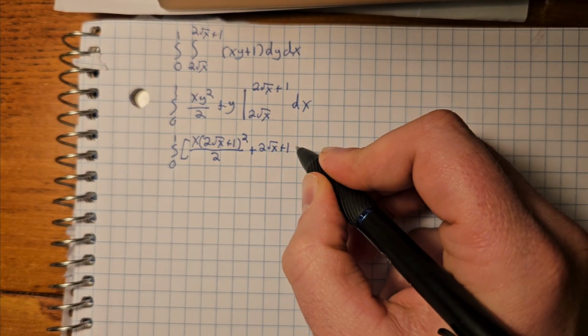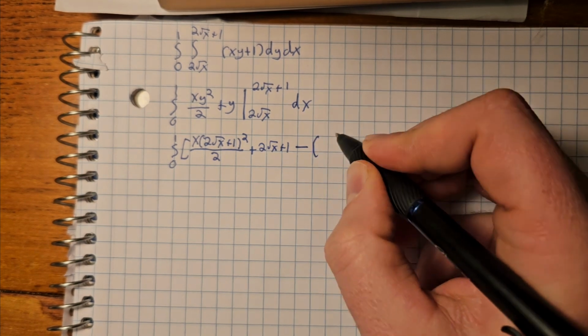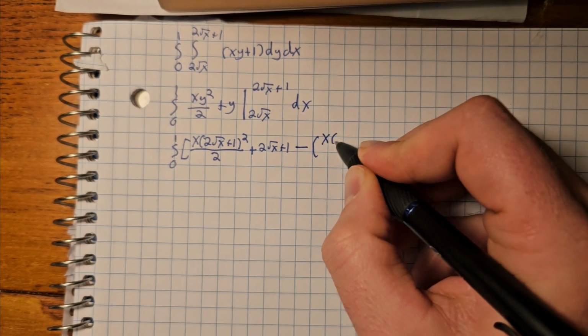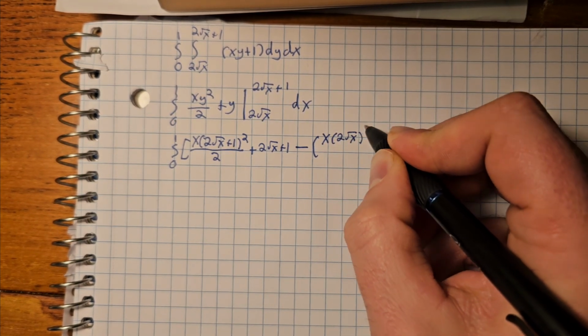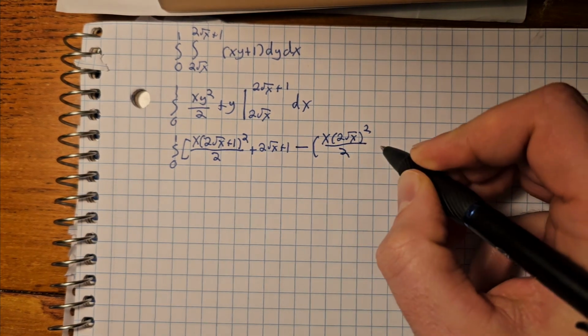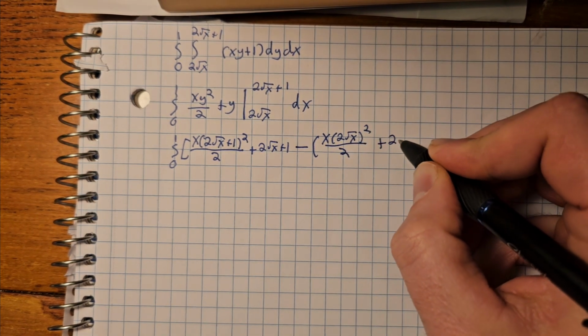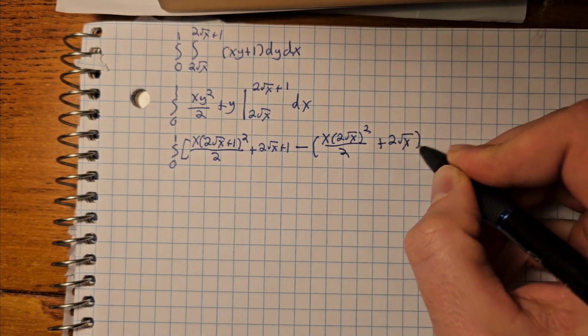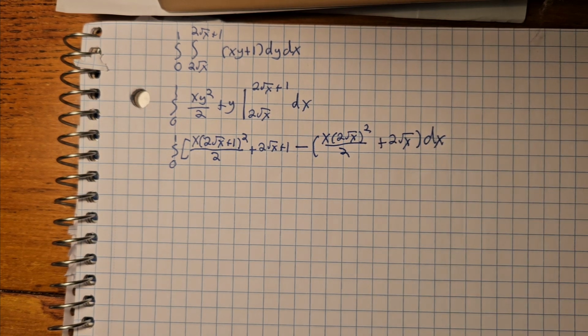And we'll be subtracting x times 2 radical x squared over 2, plus another 2 radical x, keeping the dx there.